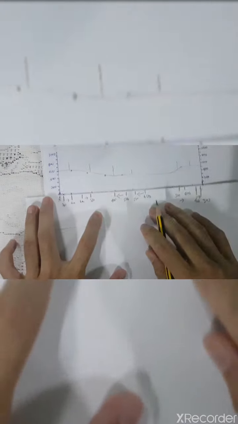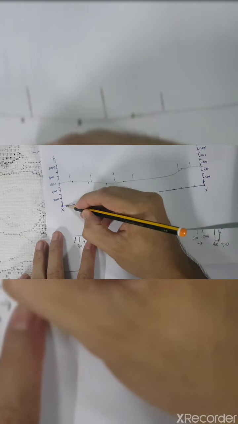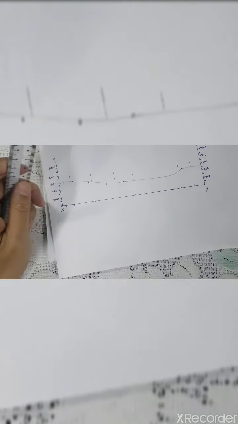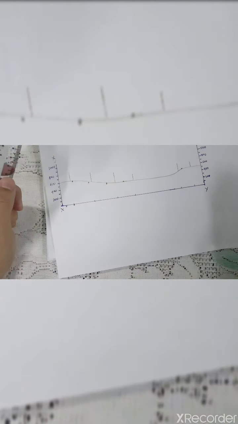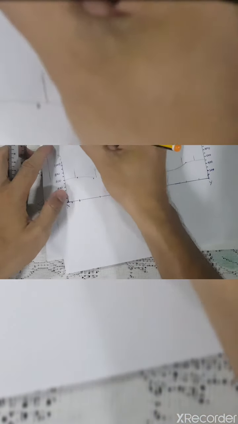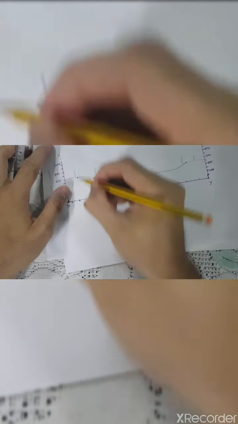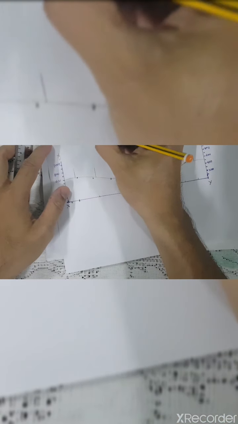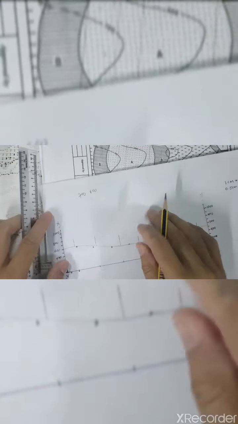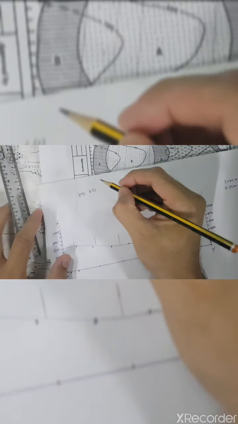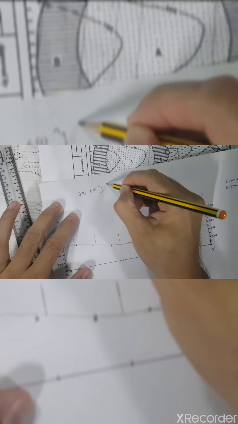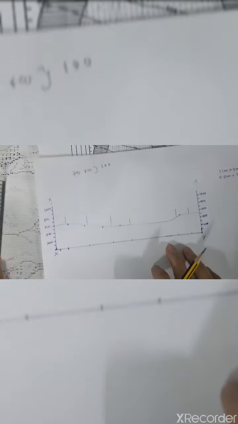The difference between the 700s and 600s is 100 meters. So 100 meters is equal to 0.5 cm.